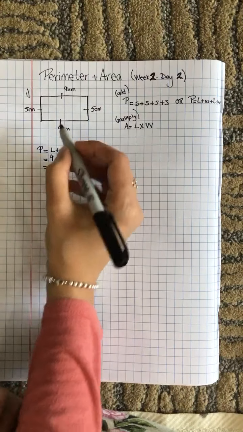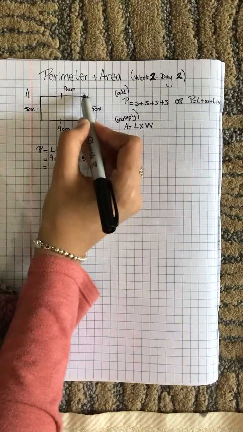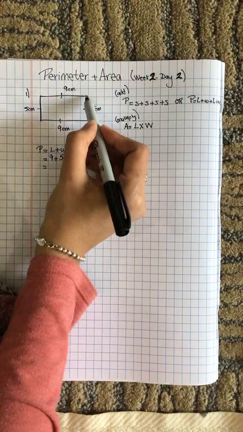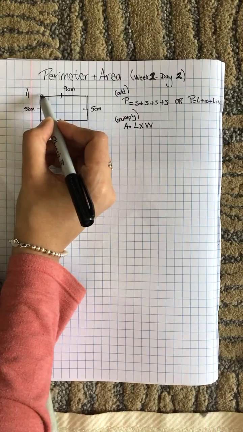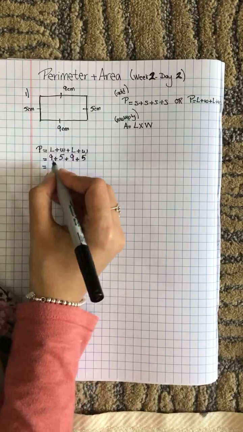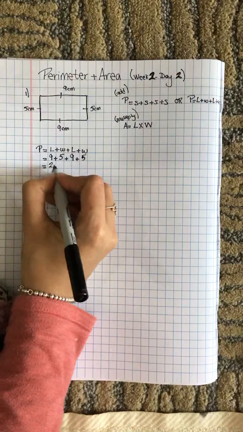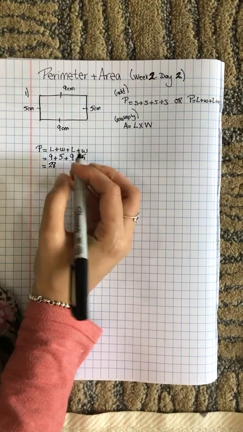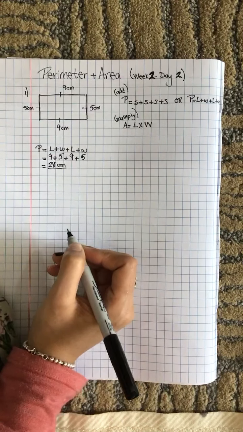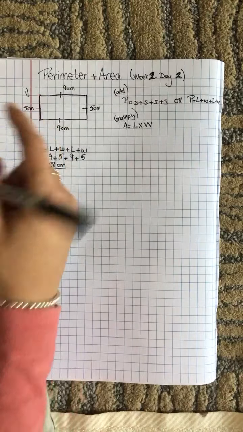Does that make sense? Remember, perimeter is the total of all the sides, so we went 9 plus 5 plus 9 plus 5. Does that make sense? So 9 plus 5 plus 9 plus 5 is 28. 28, and always remember your units, centimeters. That is the perimeter of this shape. We just added all the sides.